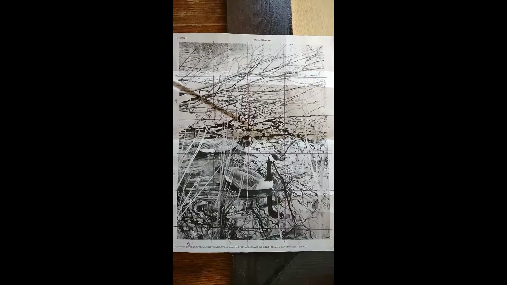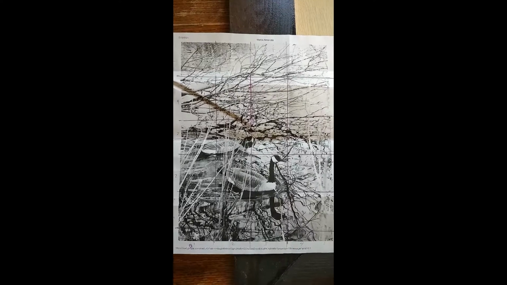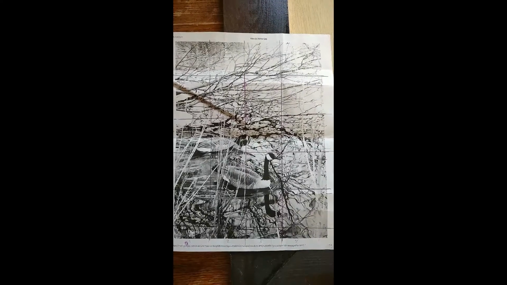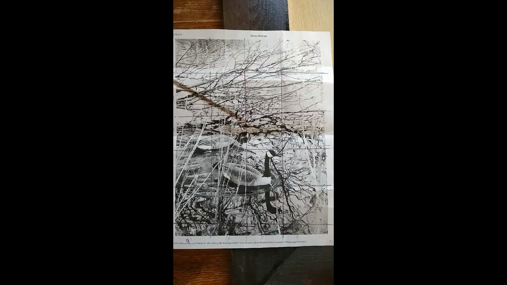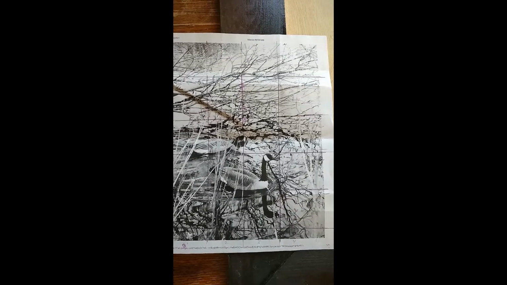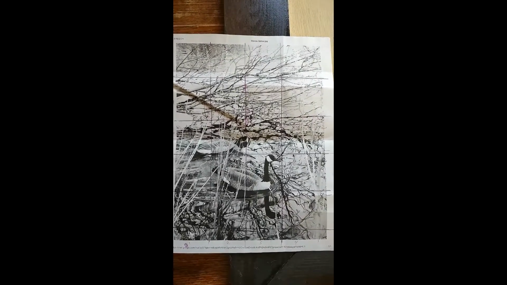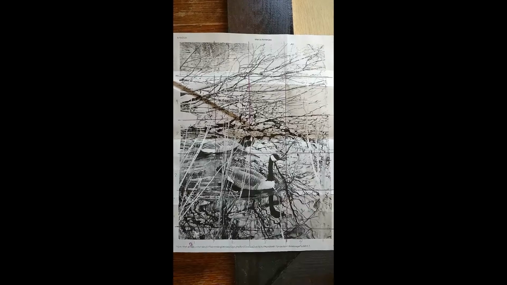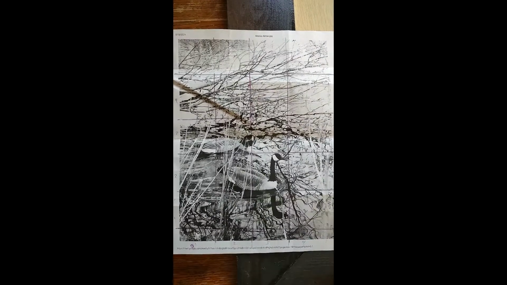This particular reference photo has a lot going on with the reflections of tree branches in the water. So I chose to do the grid method here just because there is so much going on in this picture.